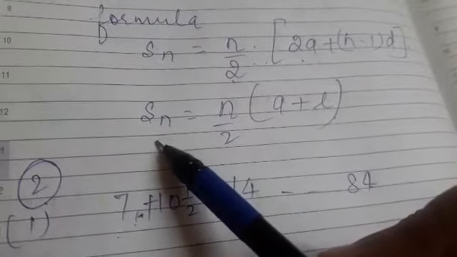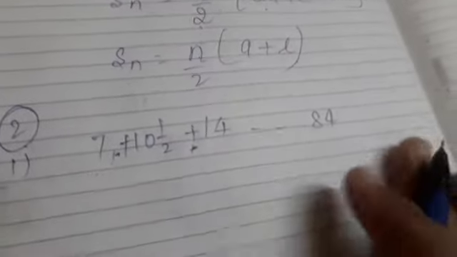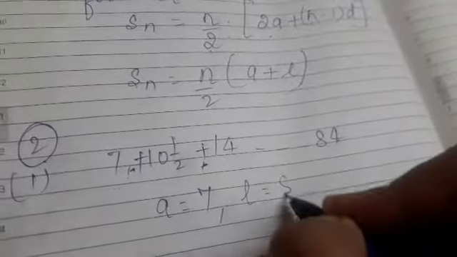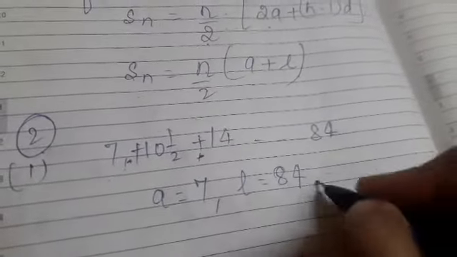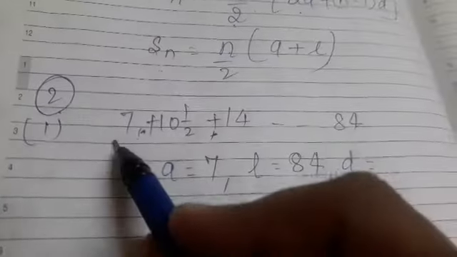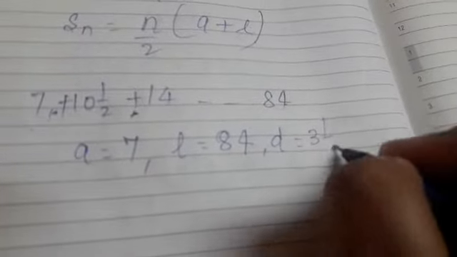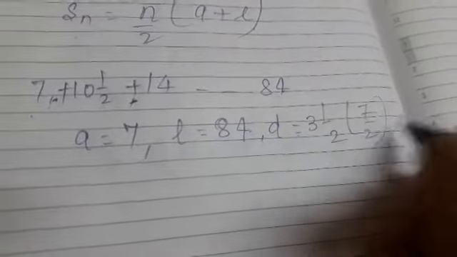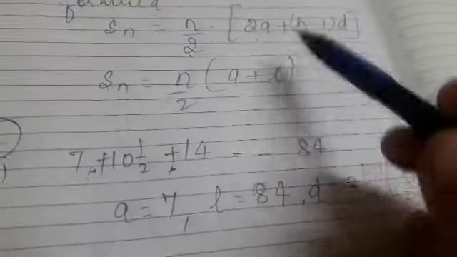Now with this series, you know that a is equal to 7, l is equal to 84. Yes, we can find the common difference. What is the common difference? 10 and a half minus 7. It will be 3 and a half. 3 and a half can be written as 7 by 2. Now depending on the question I told you, whichever formula we need, we can apply.